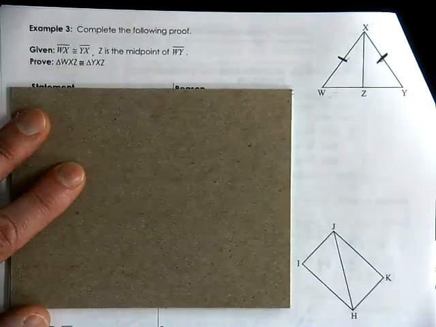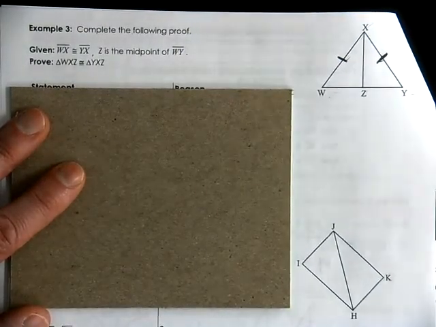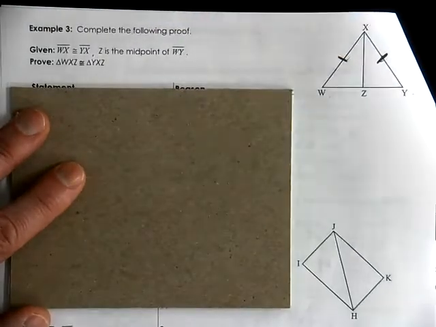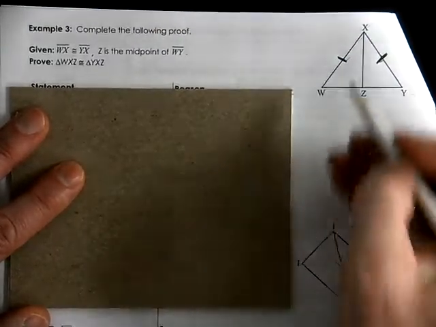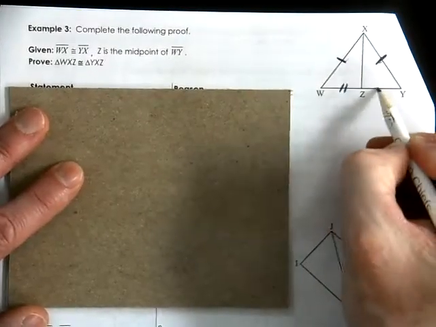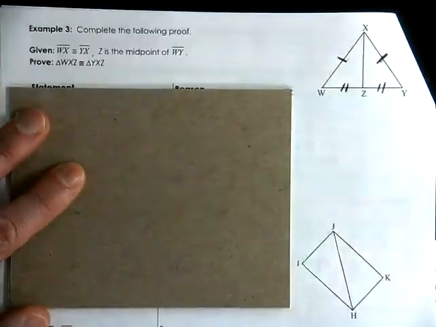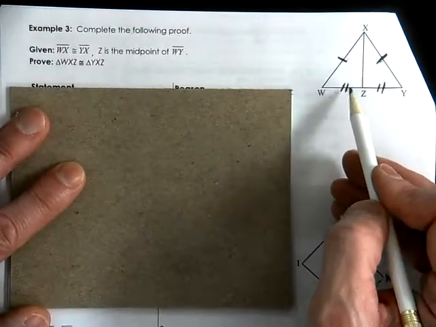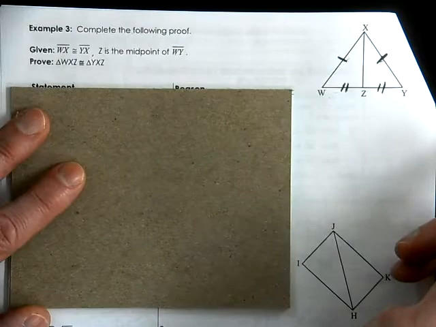Well, that doesn't tell me anything directly, but what does midpoint mean? It means right in the middle. It cuts it exactly in half. So I know that these two segments would have to be the same. If I have a midpoint, then I know I have two congruent segments.